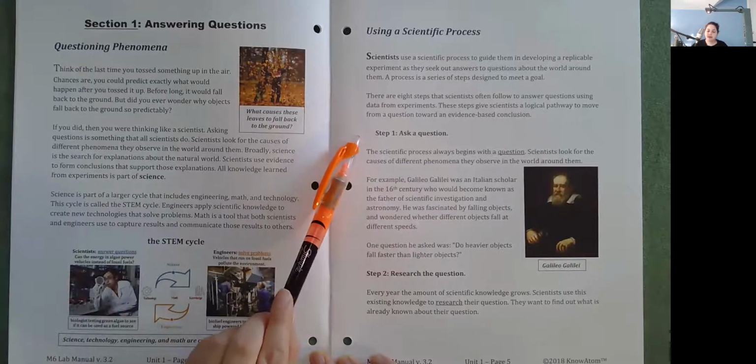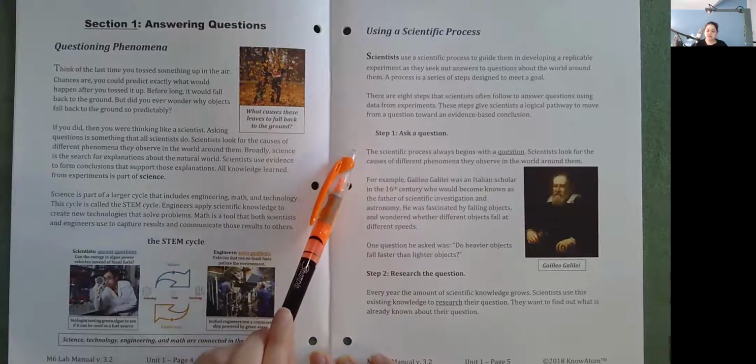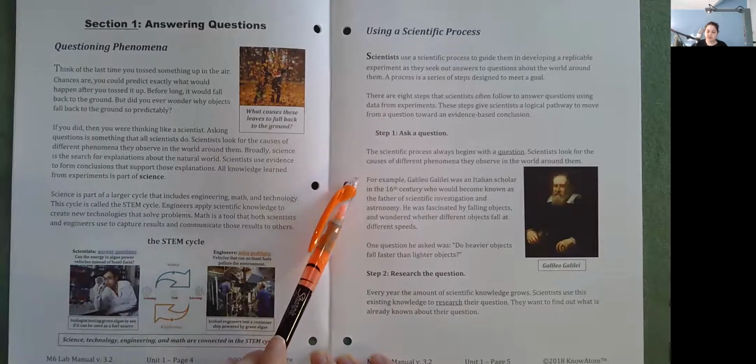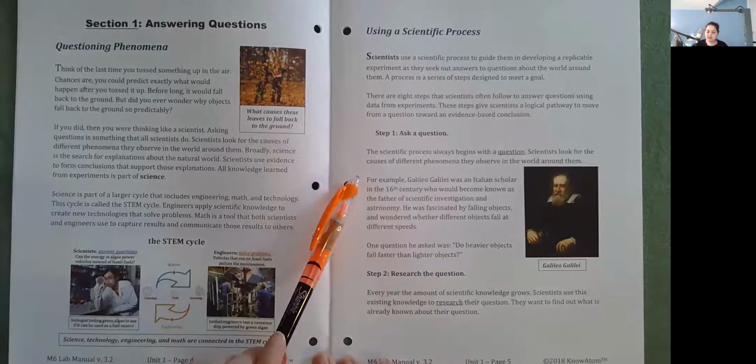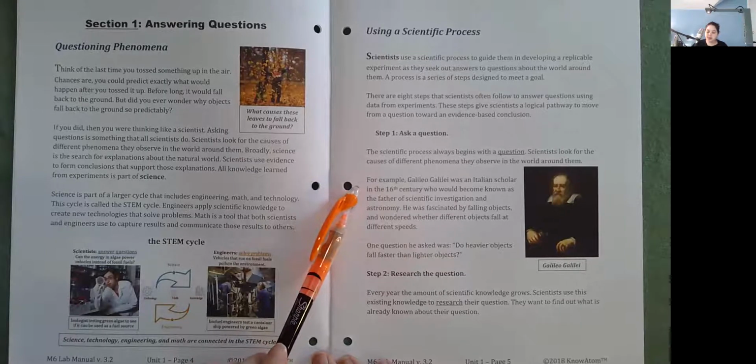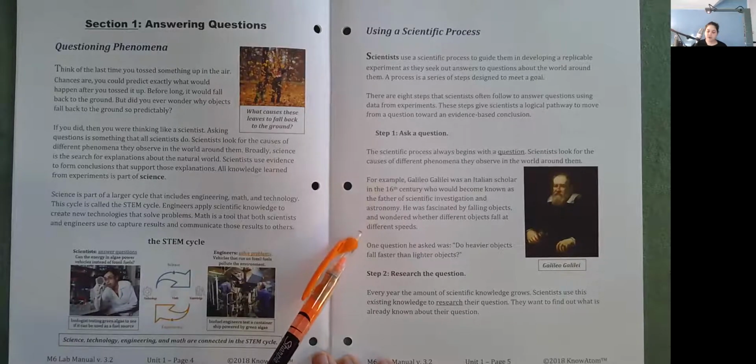Step 1. Ask a question. The scientific process always begins with a question. Scientists look for the causes of different phenomena they observe in the world around them. For example, Galileo Galilei was an Italian scholar in the 16th century who had become known as the father of scientific investigation and astronomy. He was fascinated by falling objects and wondered whether different objects fall at different speeds. One question he asked was, do heavier objects fall faster than lighter objects?